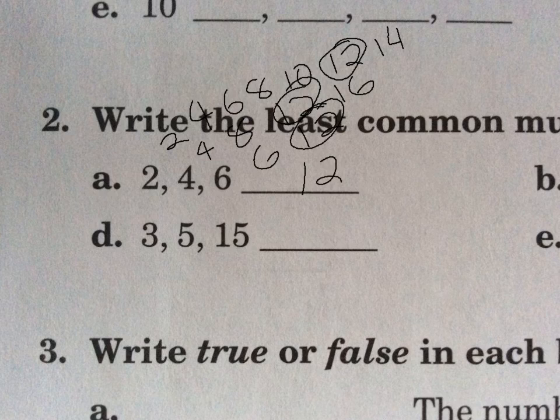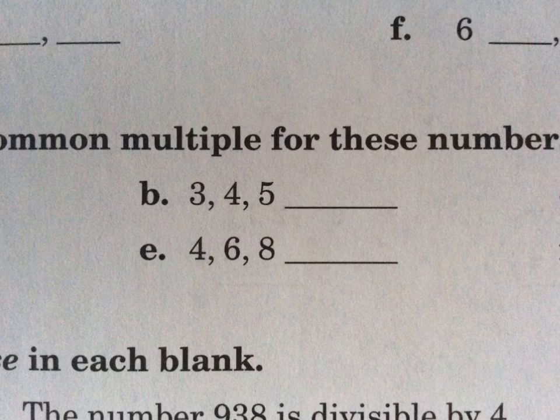Okay, since D is on the screen there, we'll do D. What is 3, 5, and 15? What do they all go into? 15. All 3 of those will go into 15. B. What do 3, 4, and 5 all go into? This one would take a while to figure out, but they all go into 60. That's the lowest number they all go into. Even though that's a big number, that's the lowest one.